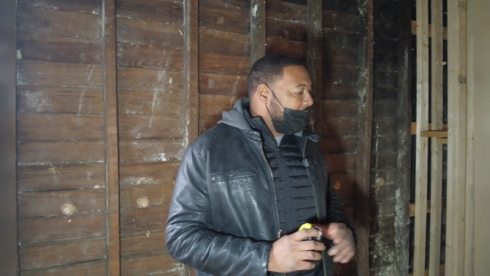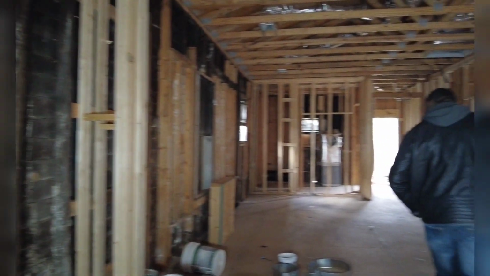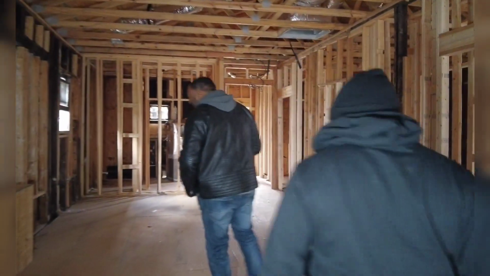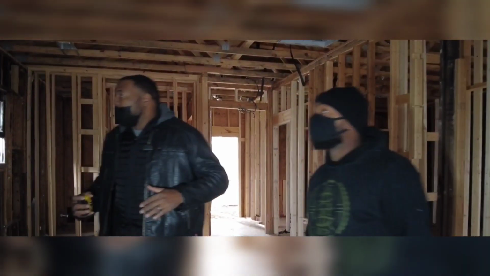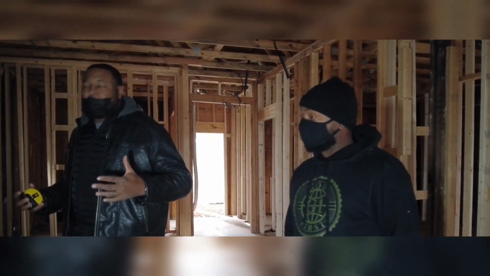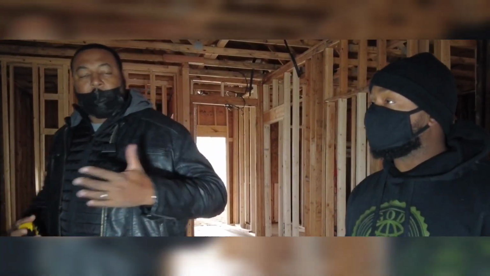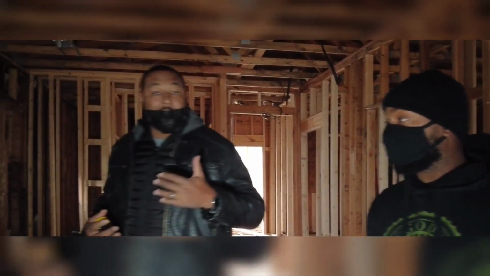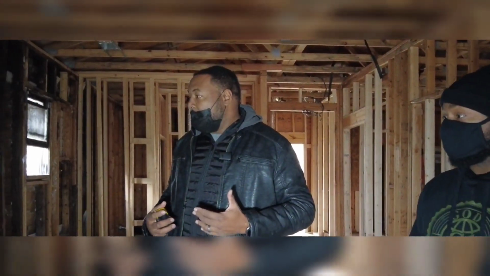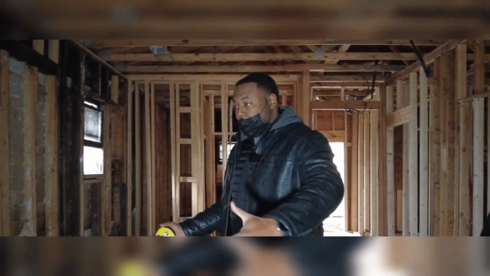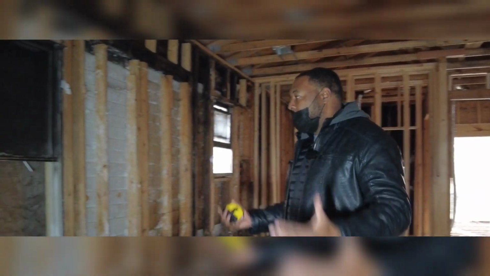So let's finish walking the house. There are some other areas that I've noticed earlier. Let's talk about those areas. And again, this house was already somewhat framed when we purchased it, so we're coming in behind somebody else making corrections. So this is going to be the dining room, and right now there's no window in the dining room.